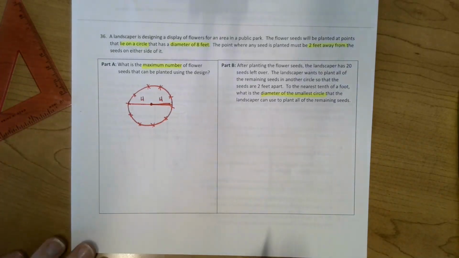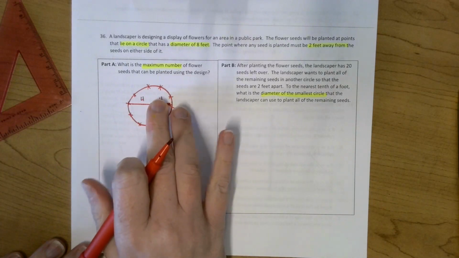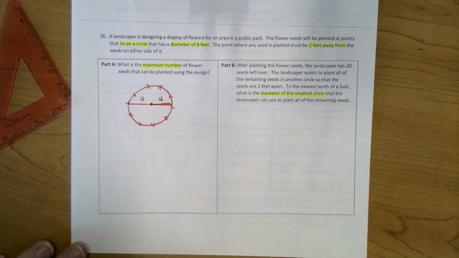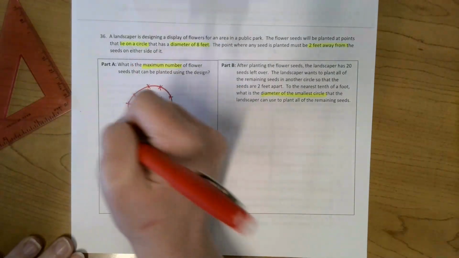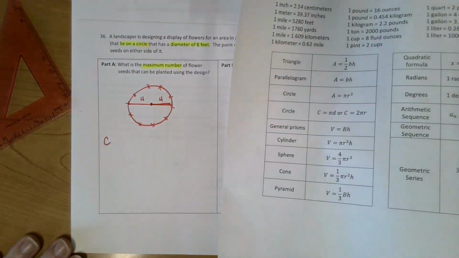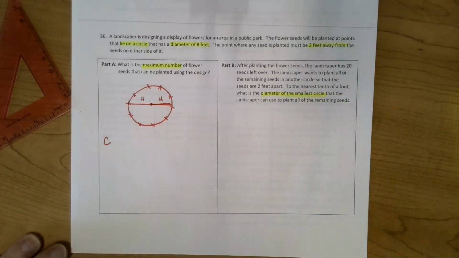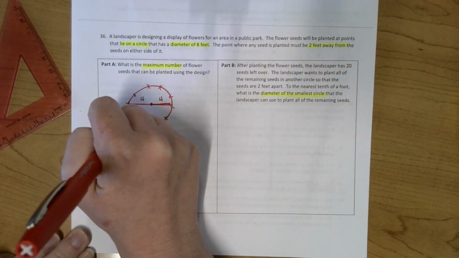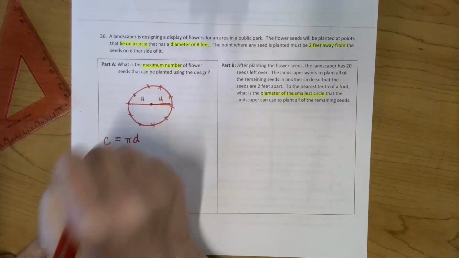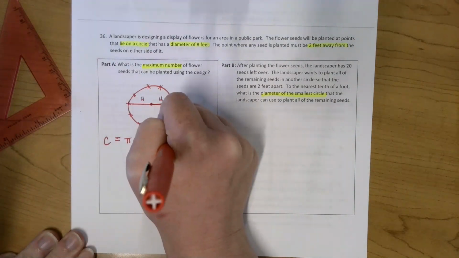Since it says that they lie on the circle and not in the circle, we can assume that means the circumference, or the outside of it. So circumference, you do have that formula on your formula sheet: pi times diameter, or 2 pi times the radius. Let's use pi times diameter. My diameter is 8, so my circumference is 8 pi.